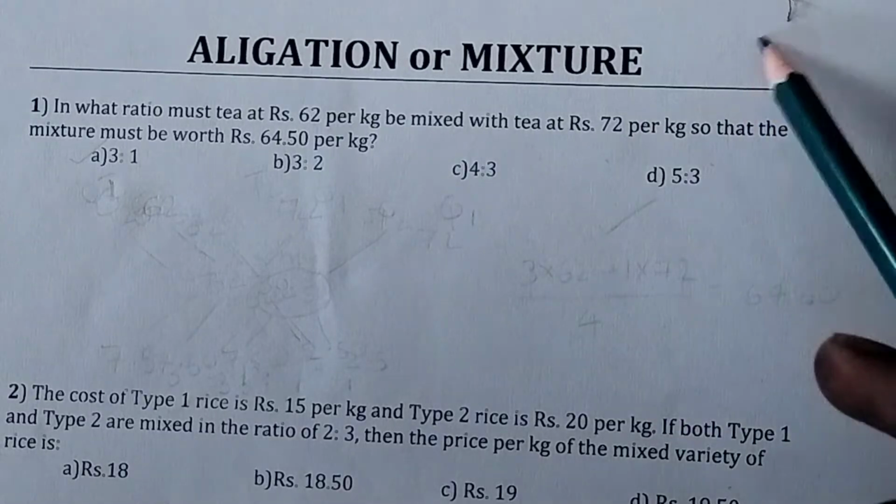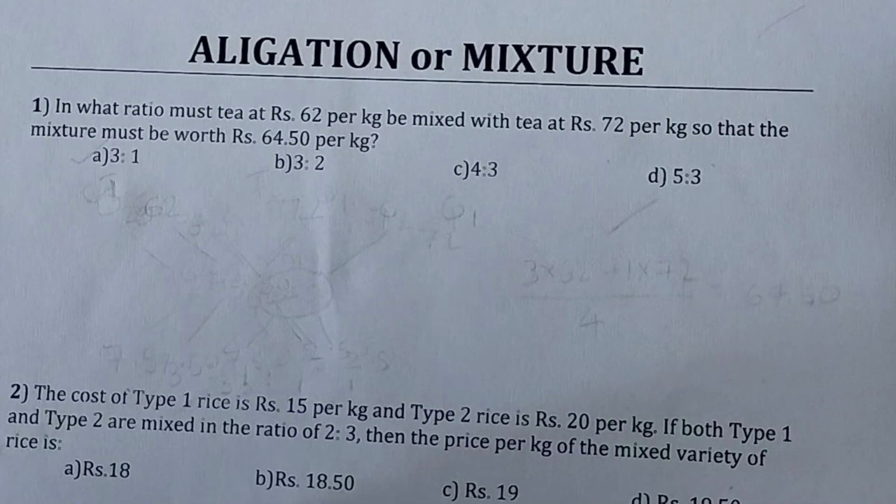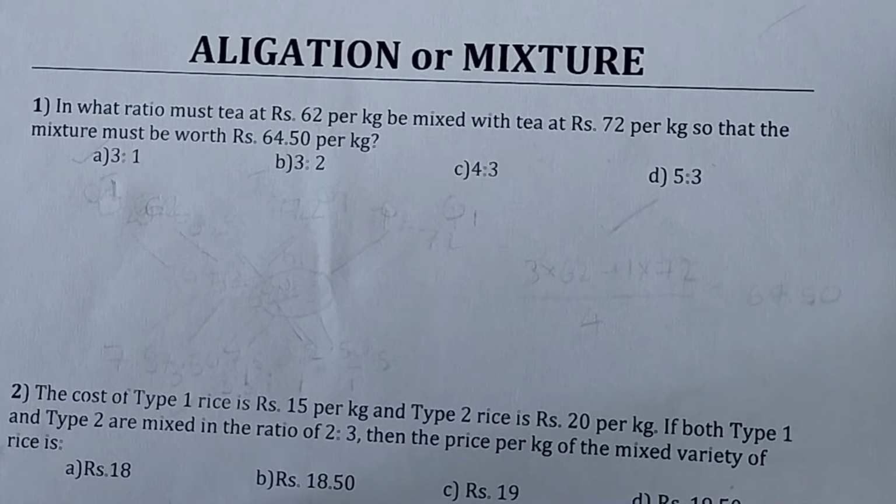Hi everyone. Today I am going to discuss the chapter named Alligation or Mixture. Here there is no need for an introduction, so directly I am going to start with the questions. So this is question number 1.